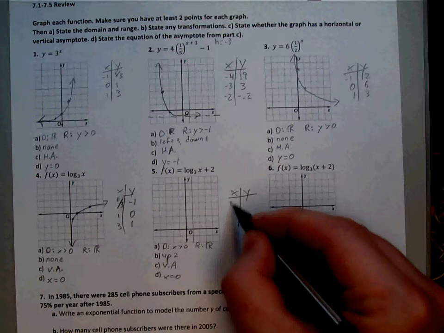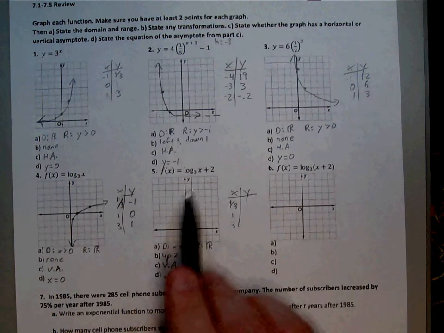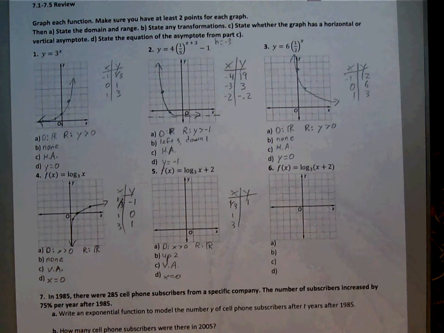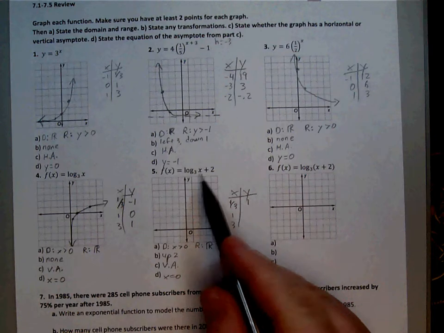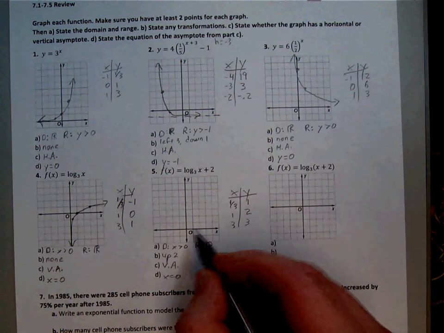So I'm going to pick 1/3, 1 and 3 again. Log base 3 of 1/3 is -1, plus 2 is 1. Then I get a 0 plus 2 is 2, and then a 3.